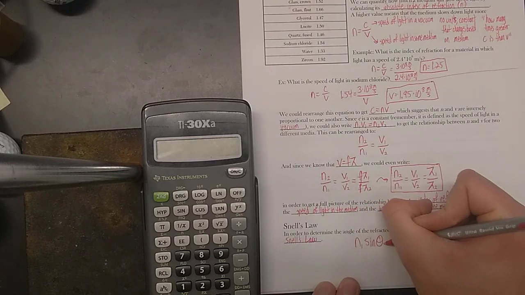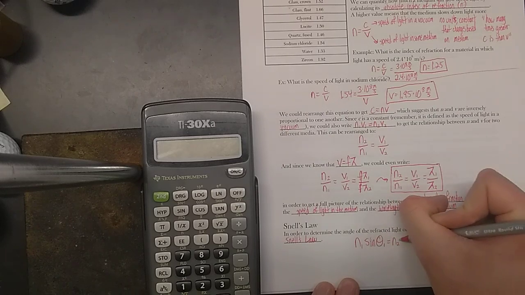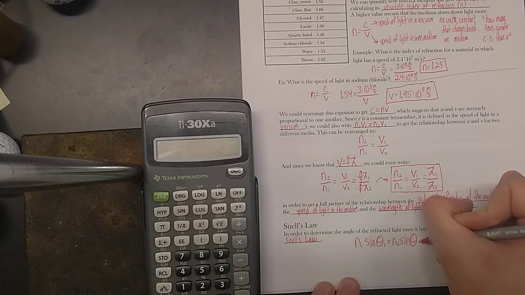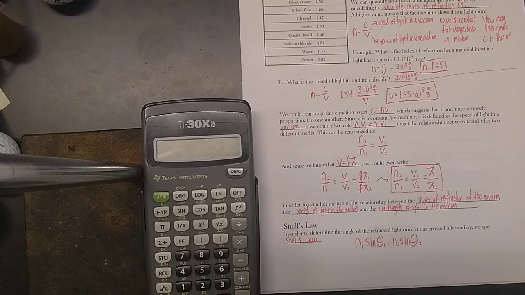Now, for Snell's law, I am not going to derive this. I'm not going to show you where it comes from. What we are going to do is experimentally verify it and practice with it. We're going to do some demonstrations in class that show you how Snell's law works. There's also going to be another video that shows you how Snell's law works. Basically, we are verifying that this is a real thing.